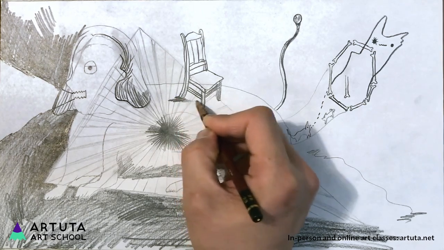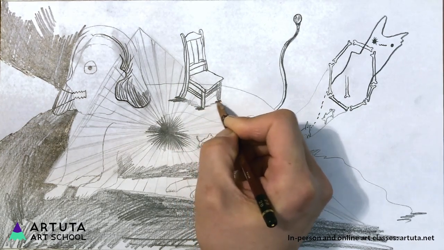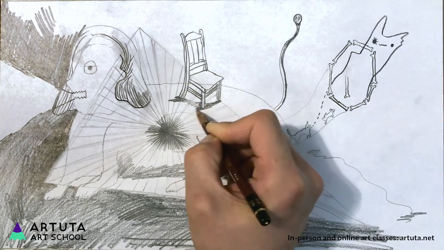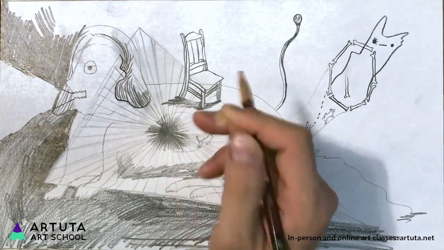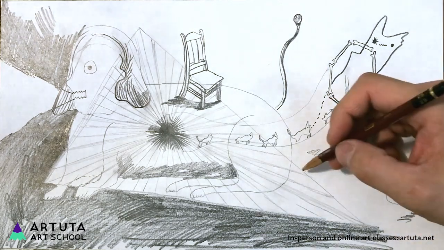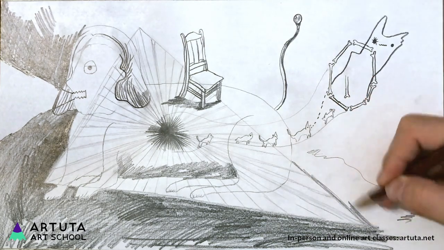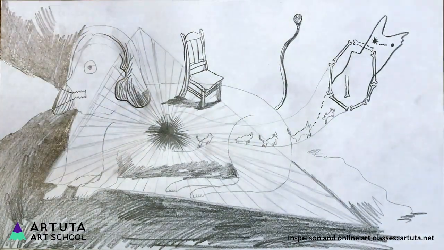I think this is also interesting. The three-dimensional depiction combined with this more two-dimensional drawing of the Sphinx creates some different rhythm in this entire drawing, I think.